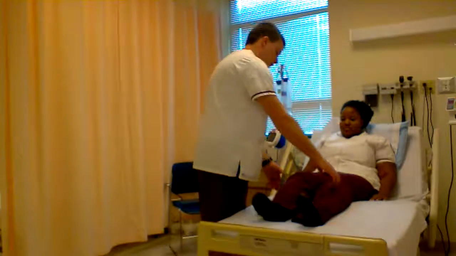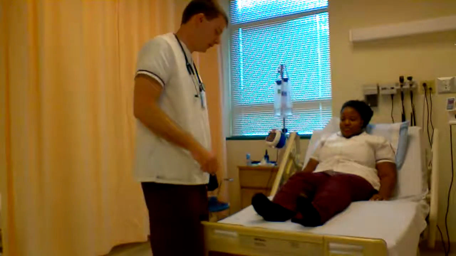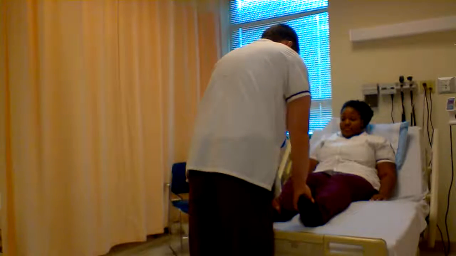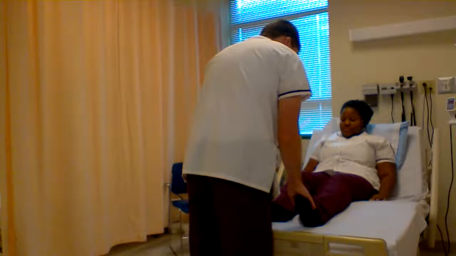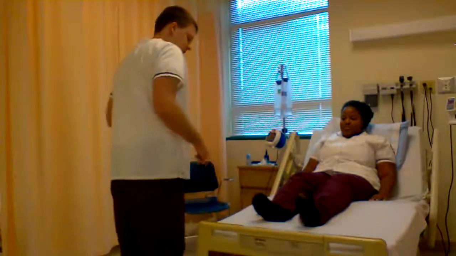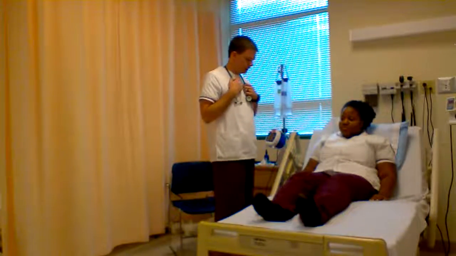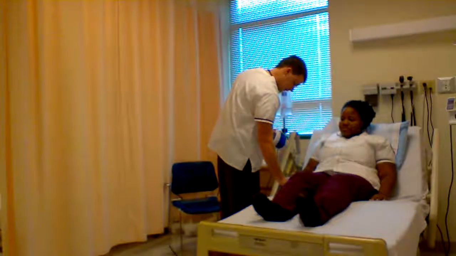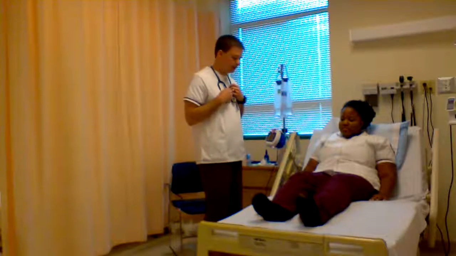Palpate. Patient does not have any pretibial edema, left or right. Post-tibial pulses are palpable, +2, left and right. And dorsalis pedis pulses, left and right, are palpable, +2. All of her extremities are warm. Her skin is pink, warm, and dry. Turgor is brisk. Her skin is intact. There is no breakdown or lesion.